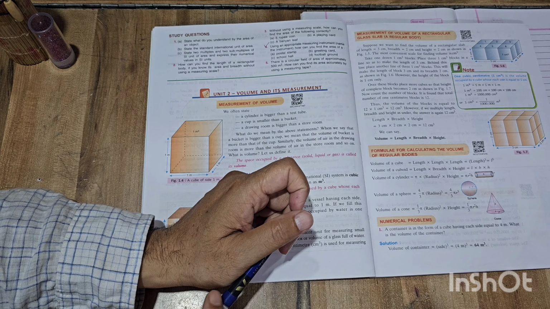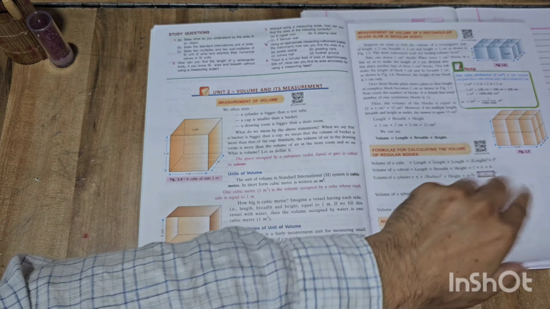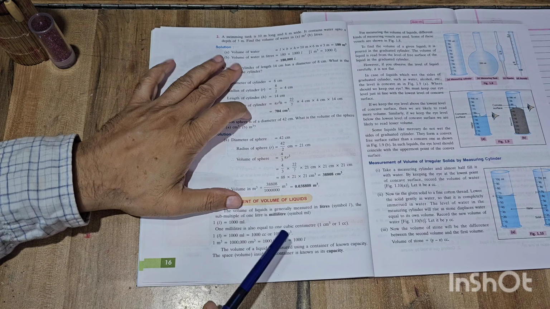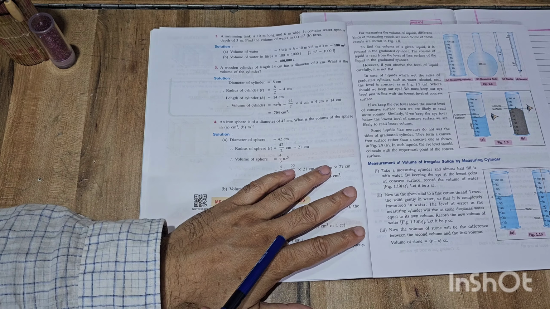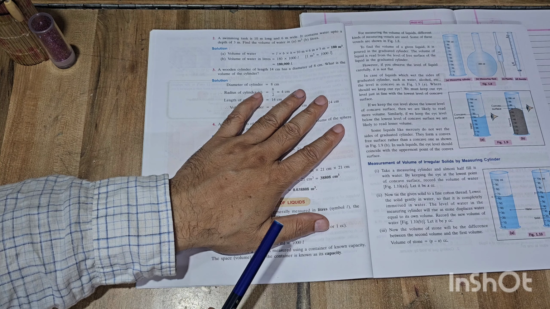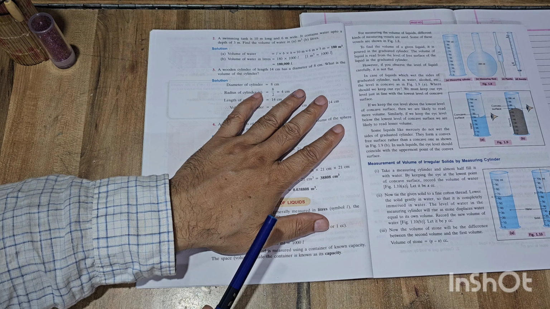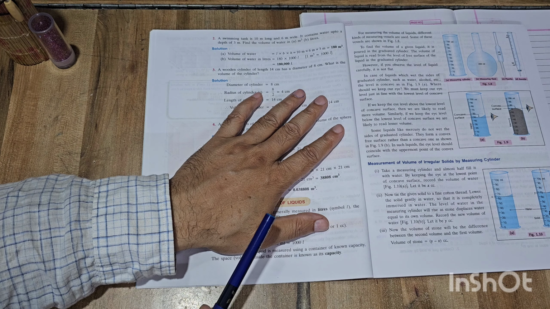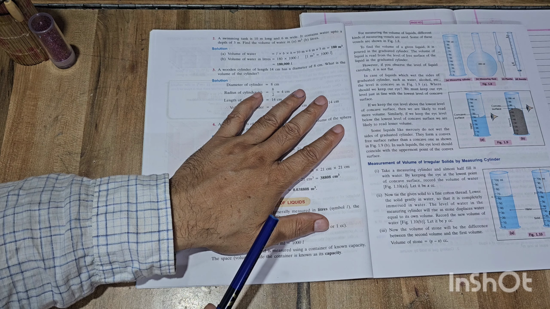The numerical problems. A container is in the form of a cube having each side equal to 4 meter. What is the volume of the container? This one, L cube. So very simple. A swimming tank is 10 meter long and 6 meter wide. It contains water up to a depth of 3 meter. Find the volume of water in A meter cube and B liters.